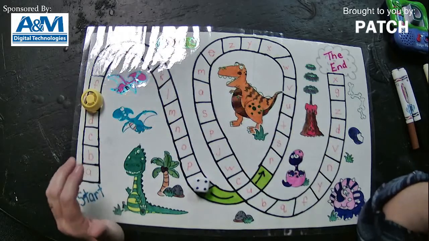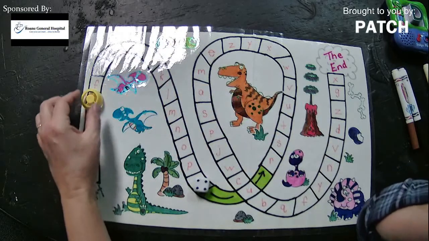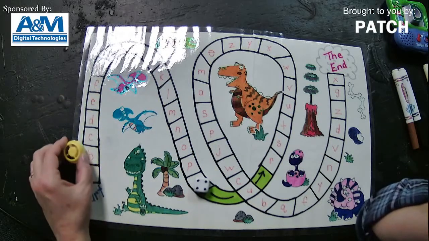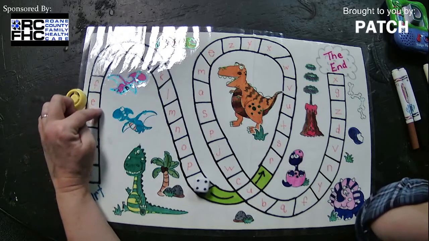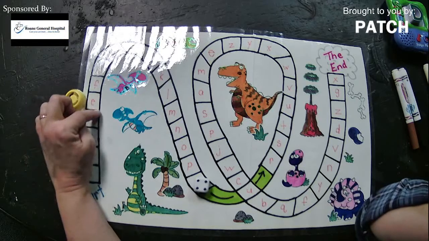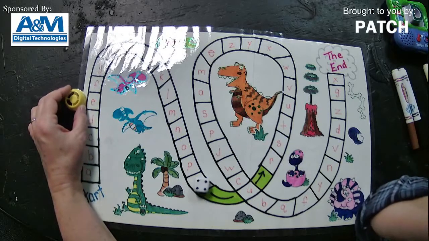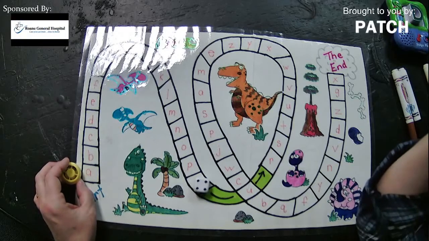Now, you can make this game a little harder if you would like. Let's say I'm back here on my A. Let's say I moved my 4 spaces, 1, 2, 3, 4, and I didn't know that letter just yet, and I couldn't remember it. Then I would go back 4 spaces. So I'd have to go back to my beginning spot. You can do that. That's a way you can play it.